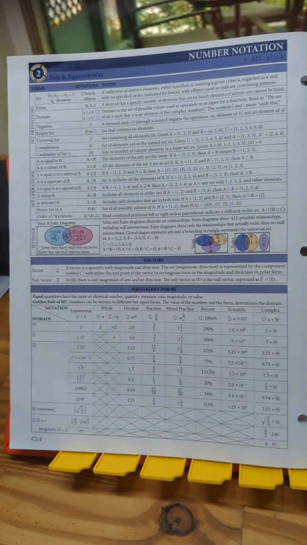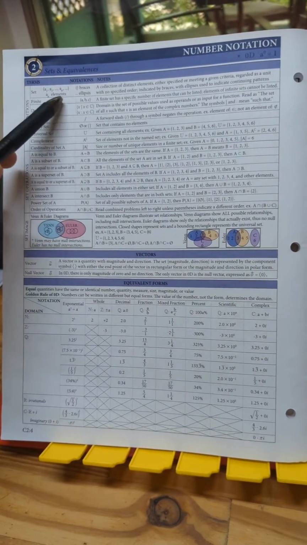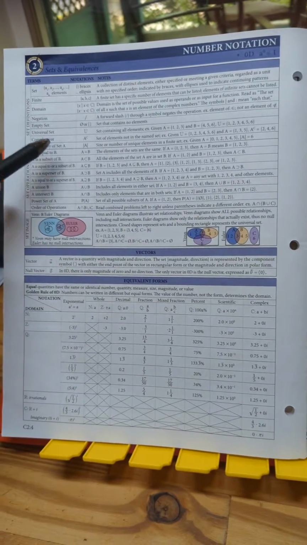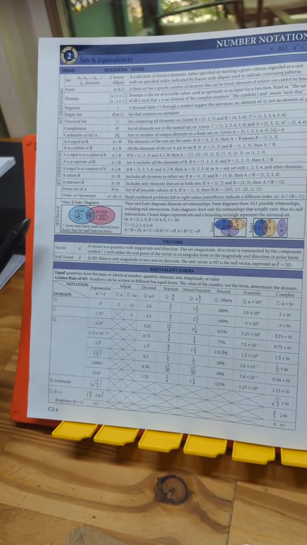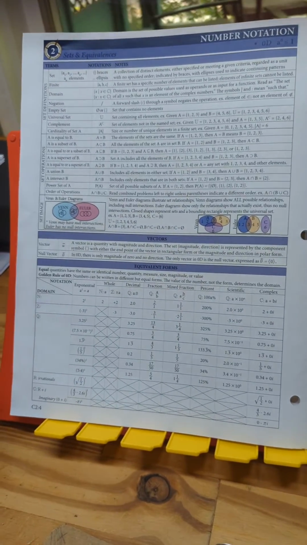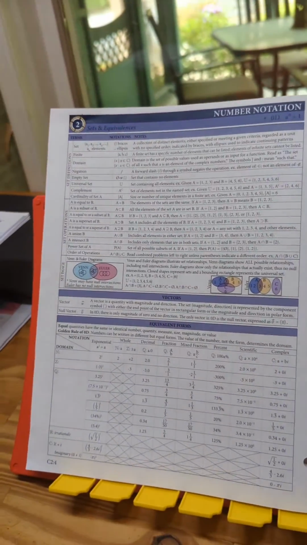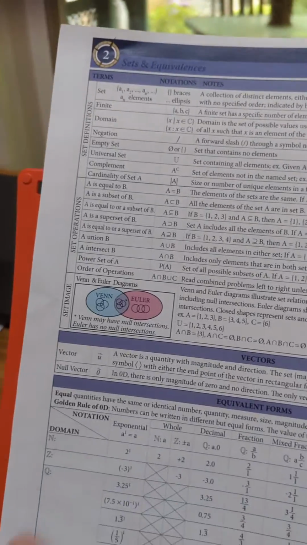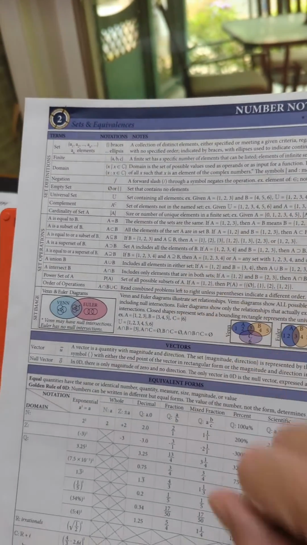There's different ways to pronounce different operations, and then there's a diagram and different operations here. I think earlier we kind of zoomed in on one of these. What did we zoom in on? Which one did we choose?